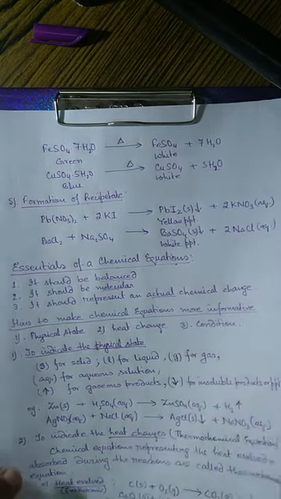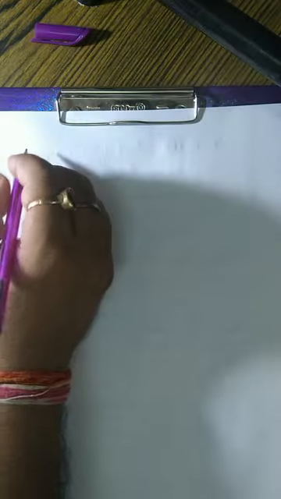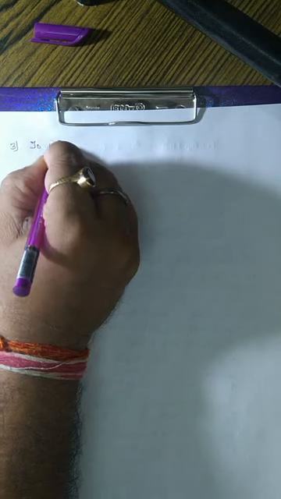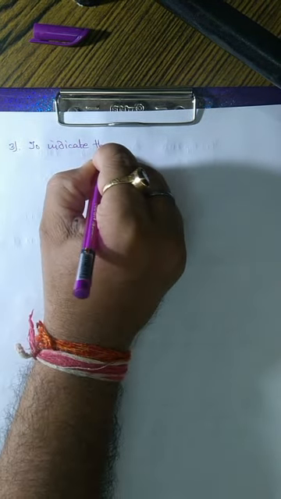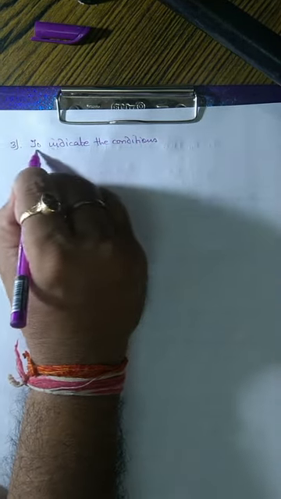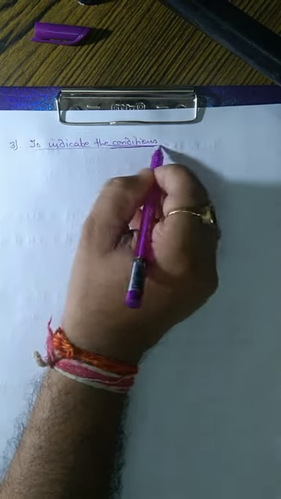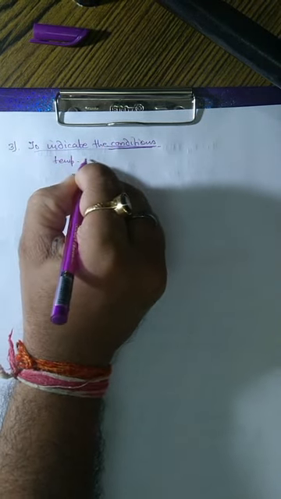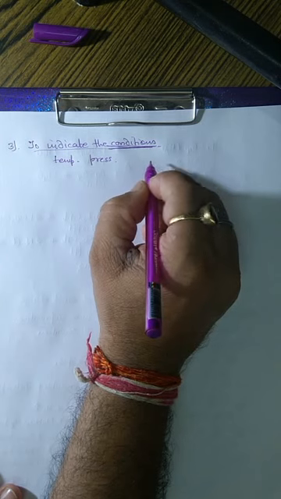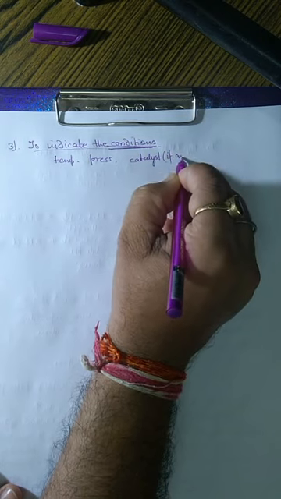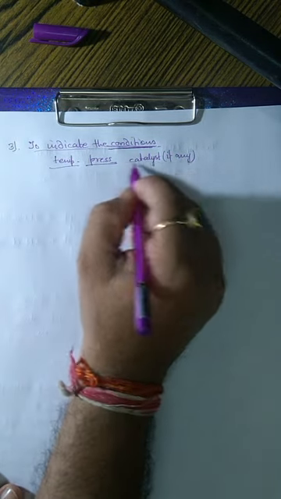Now the third way is to indicate the conditions under which the reaction is taking place. The conditions under which the reaction takes place are temperature, pressure, catalyst, if any. These are the conditions: pressure, temperature, catalyst.